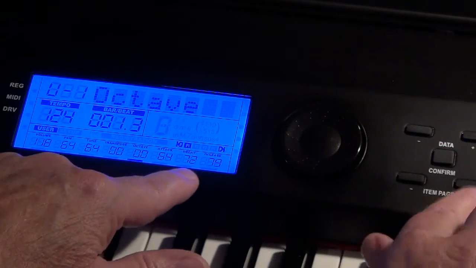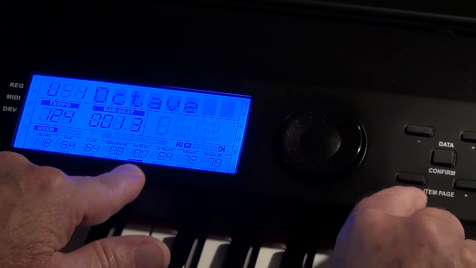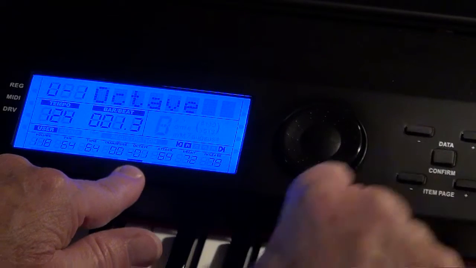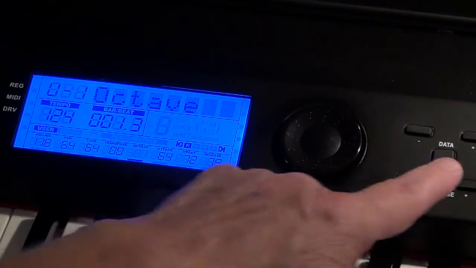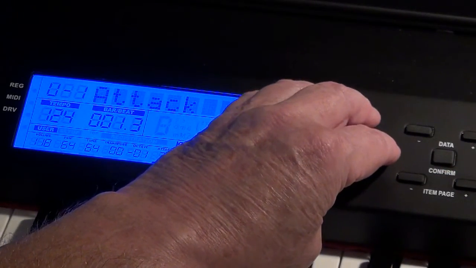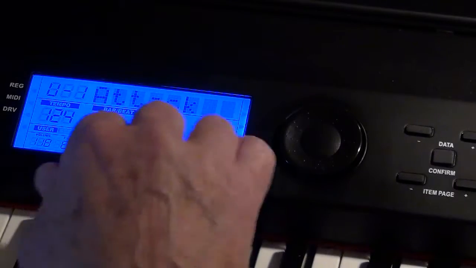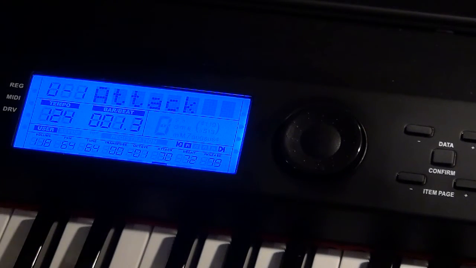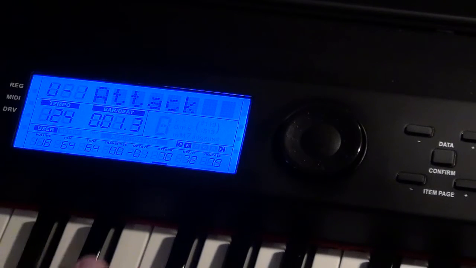So now I've used the item page plus and minus to take it onto the octave, which I'm going to take down an octave. Give that a little bit more attack if you like, that'd be nice. Now we could have saved that one and we could have called it a full size grand. There we go, a full size grand.